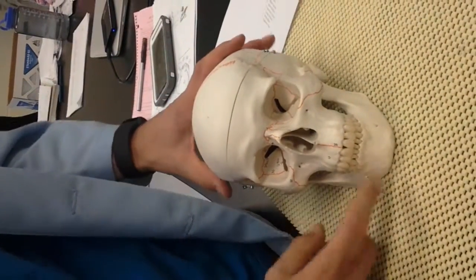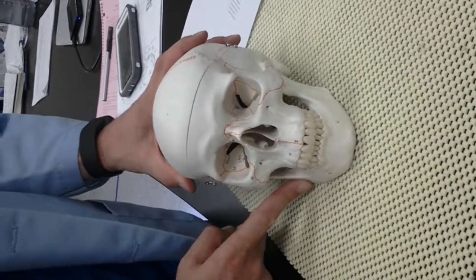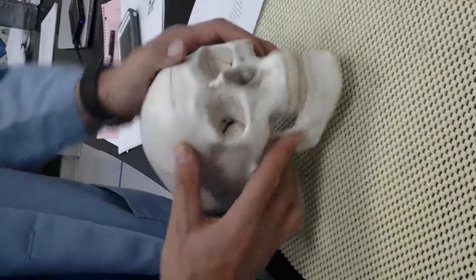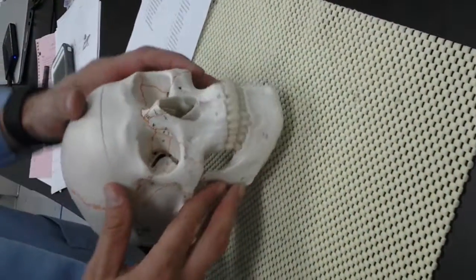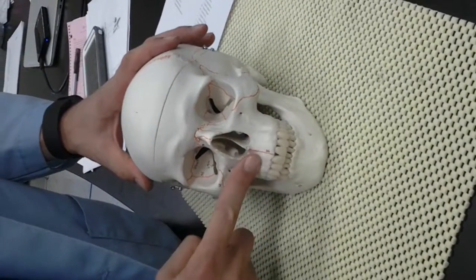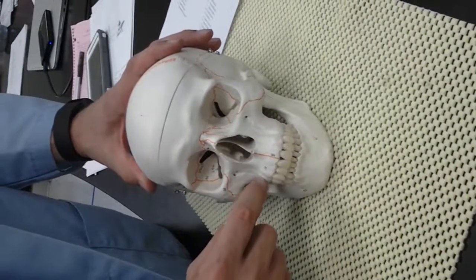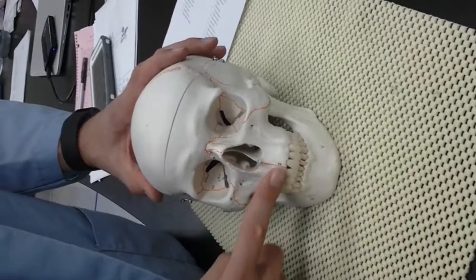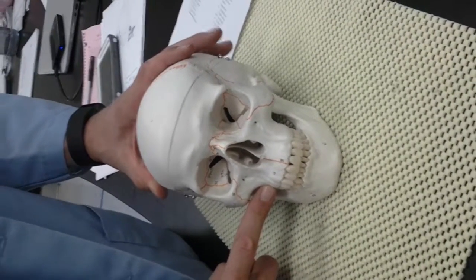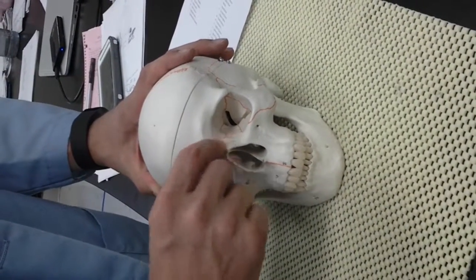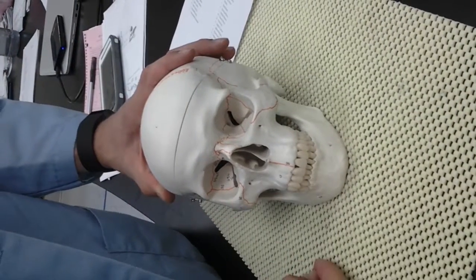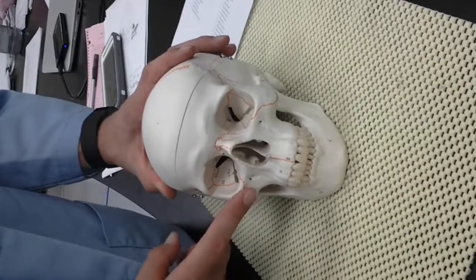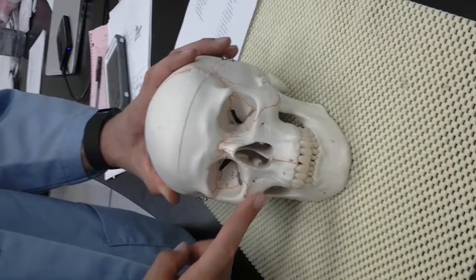Going to the front, this is the mandible, or lower jaw. This hole is the mental foramen. You have the maxilla bone. These ridges along the tooth line are the alveolar process. Nasal bone. Vomer separates the nasal cavity. Zygomatic bone is your cheekbone.